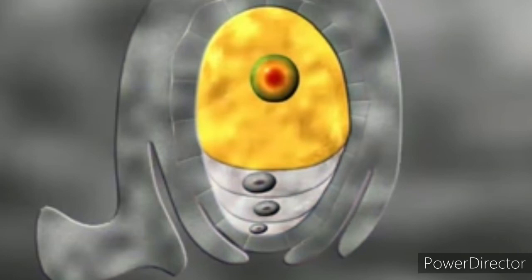So listen, from the megaspore mother cell, 4 haploid megaspores form. Out of 4, 3 will degenerate, and only 1 is the functional megaspore, called the embryo sac.